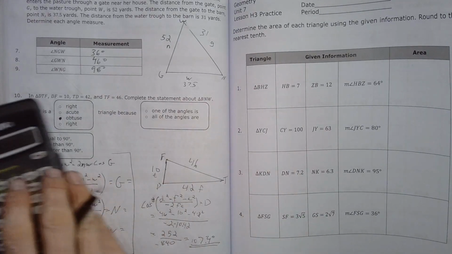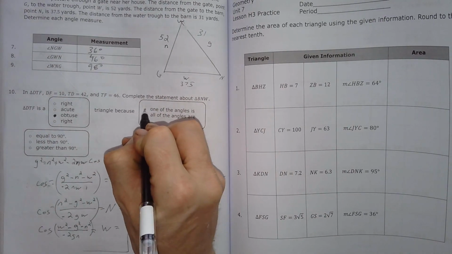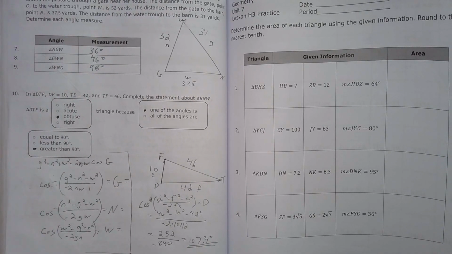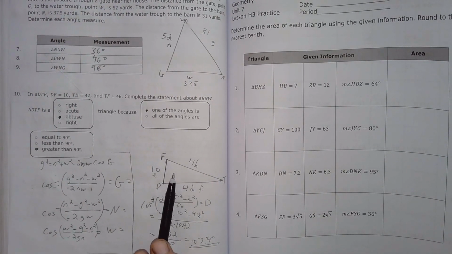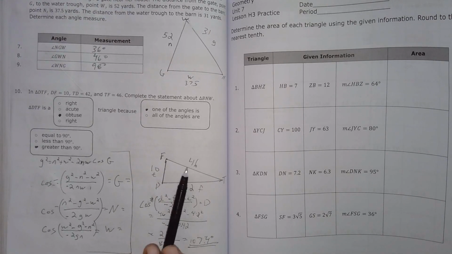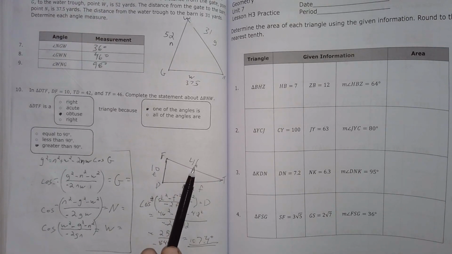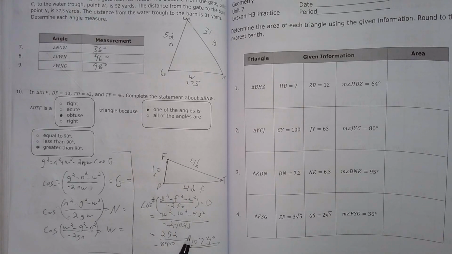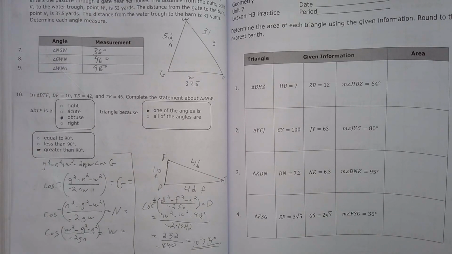So that's got to be obtuse because one of the angles is greater than 90 degrees. You can look at the largest of the lengths when you're figuring this out and see what the associated angle is. If it's greater than 90 it's an obtuse angle, otherwise it's an acute angle.